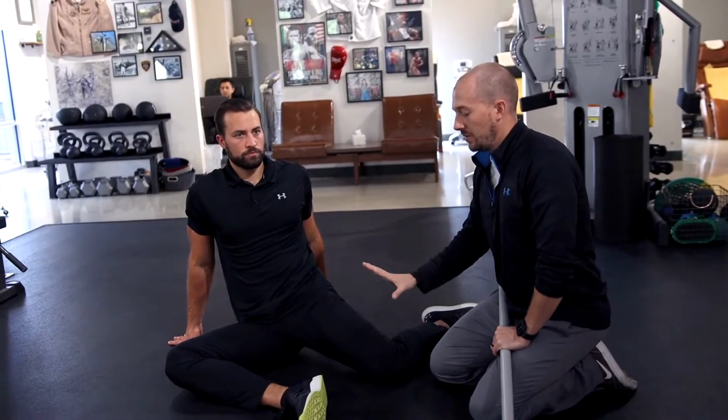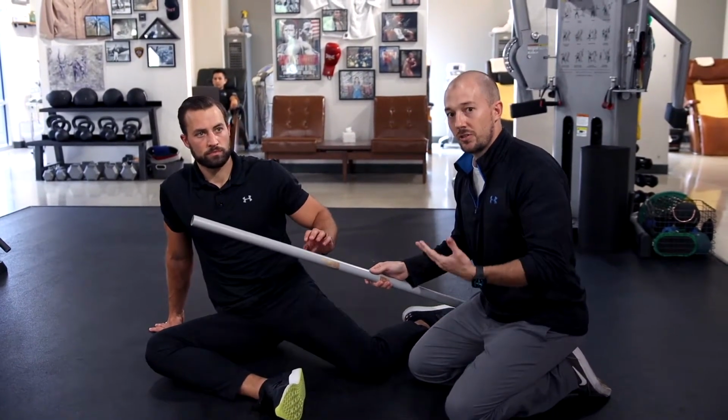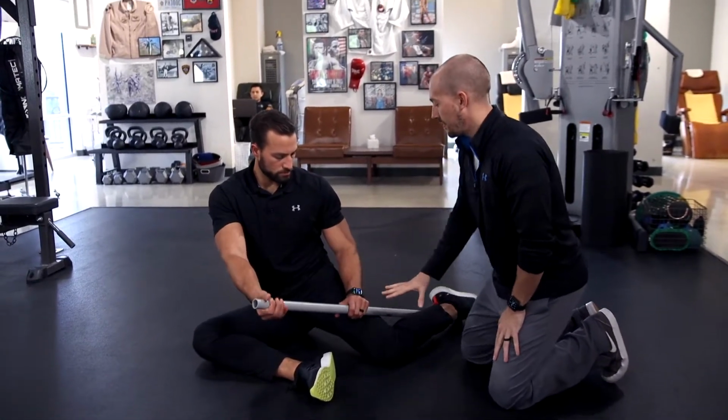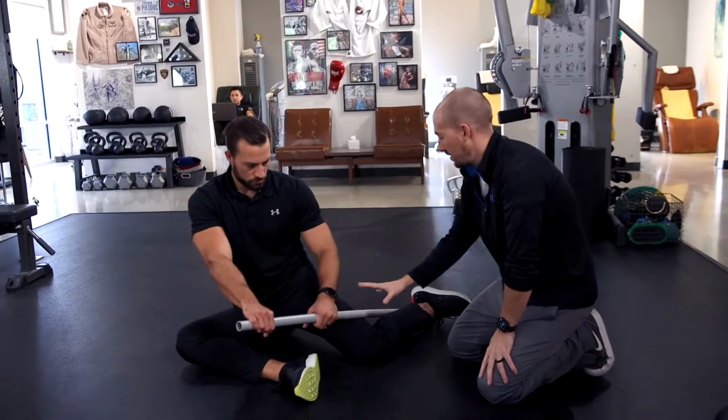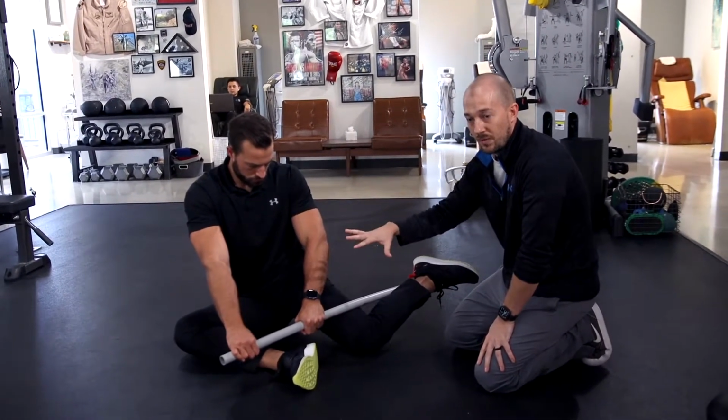So for a lot of people, you might not be able to go to this right away. So what we can do is we can do some internal rotation lift-off. So what he's going to do is he's going to use this like a lever, and now he's going to use the bar here to help accentuate that internal rotation movement.